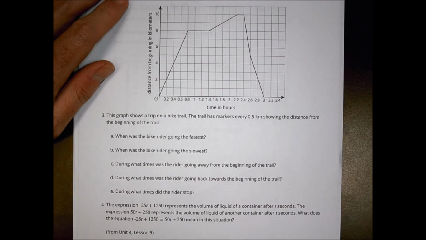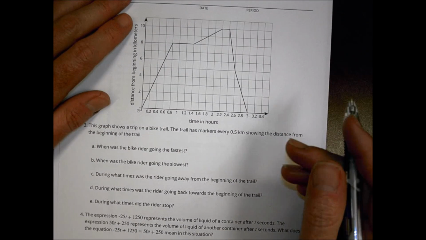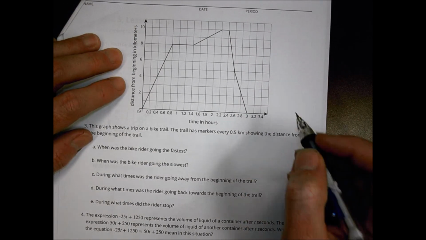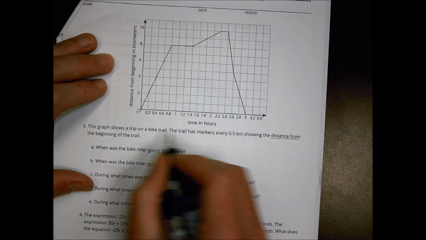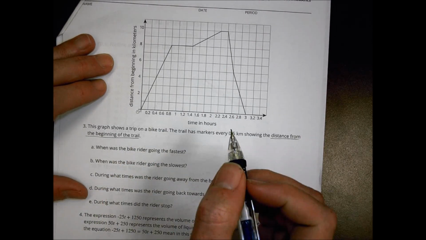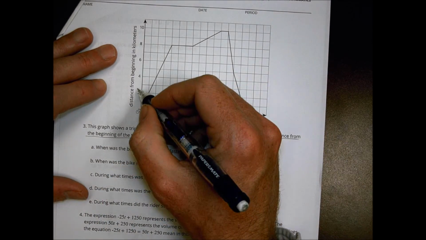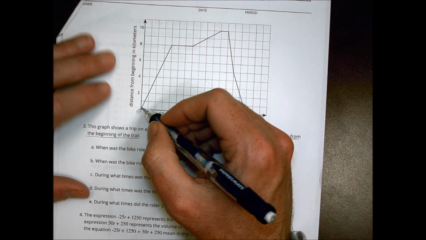This one shows the graph. This graph shows a bike trip. I'm going to zoom out a little bit here because it's a lot of stuff for one graph. The trail has markers every 0.5 kilometers showing the distance from the beginning of the trail. Here's our distance from the beginning in kilometers, how far you are from the trail, and we have the time.